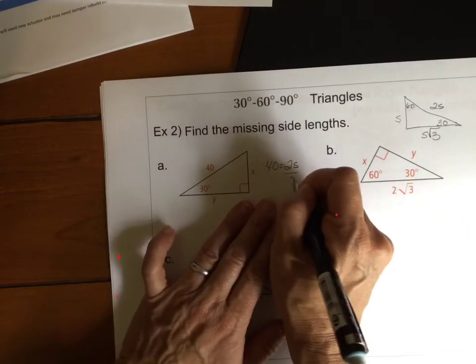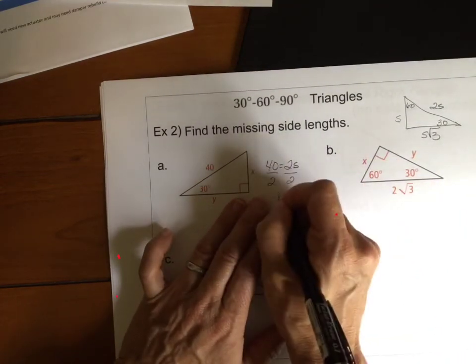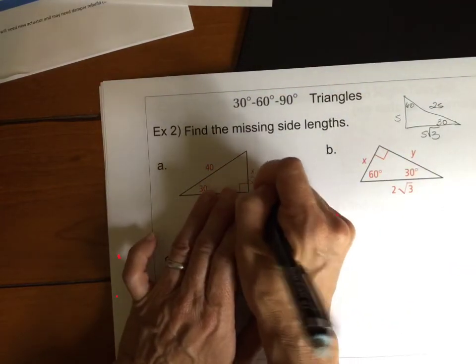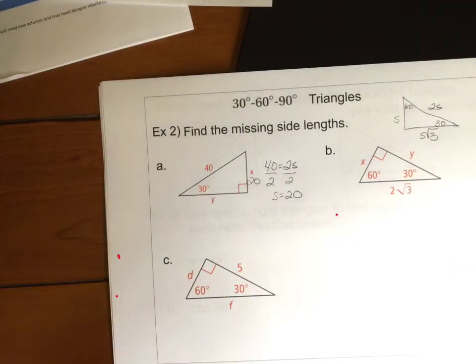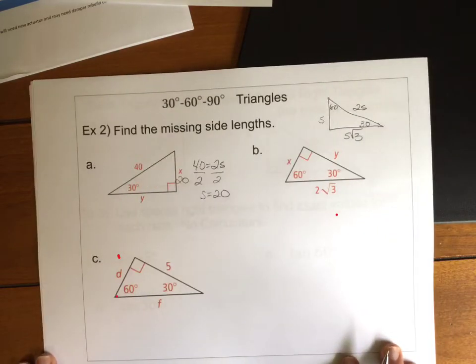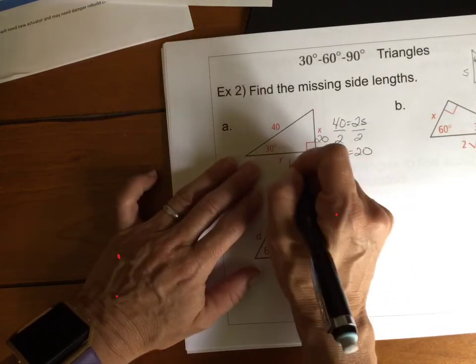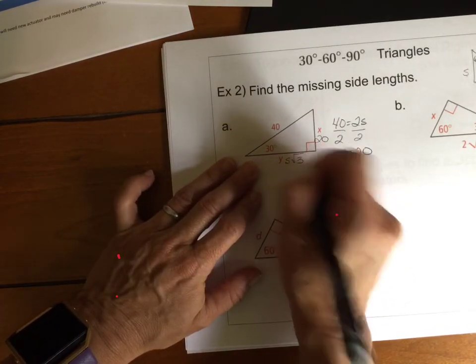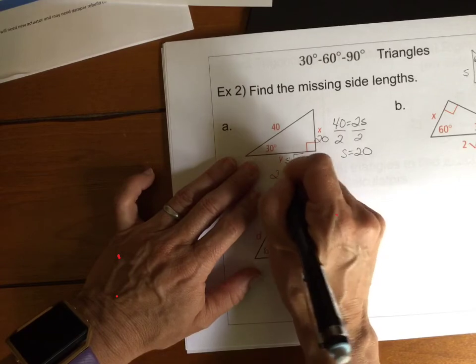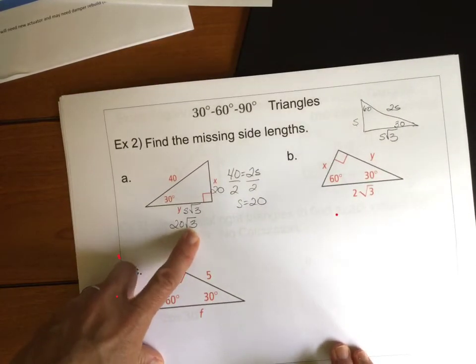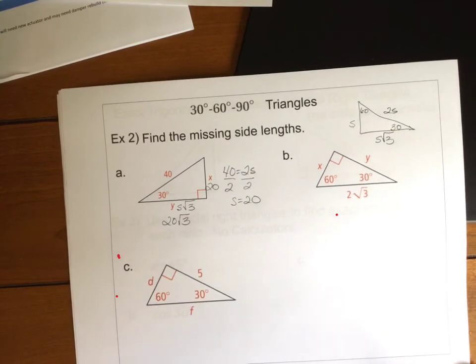So I'm going to divide both sides by 2, and I have s equals 20, or I know that's what my x equals. That's my small side. And then once I have s, I can find my longer side, which is just this. The rule here is s root 3. So my y is going to be 20 root 3. I'm just going to plug in my short side and multiply it by root 3.